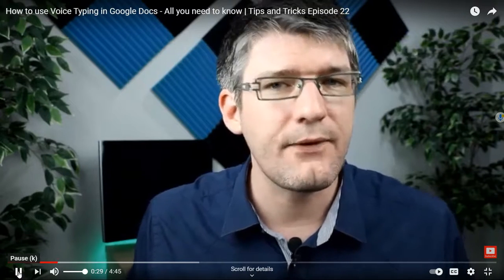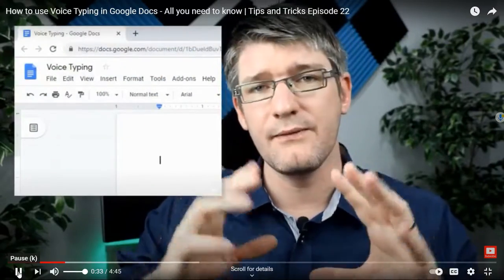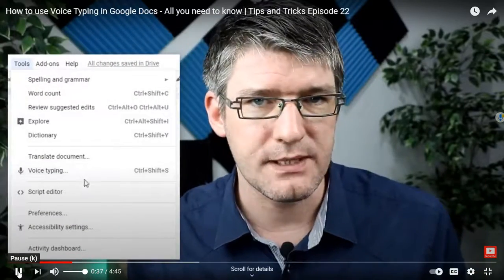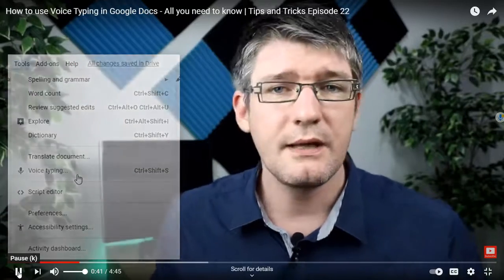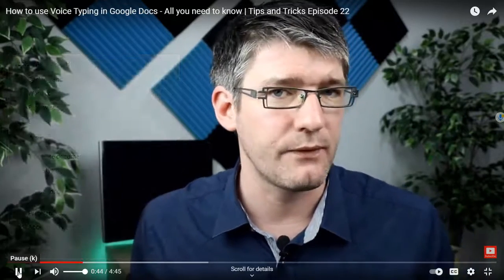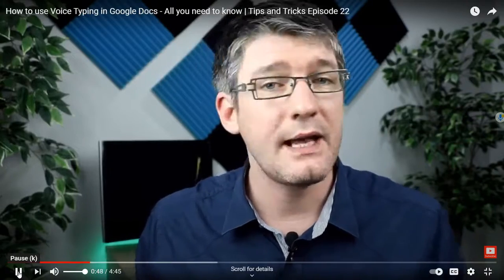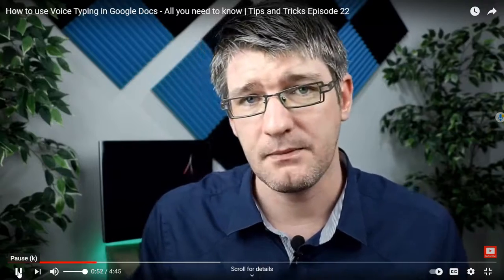So let's go ahead and find voice typing. Where is it? Well, it's in your tools menu. So go ahead and find your tools menu, scroll down, and there you will find voice typing. If this is the very first time that you're using voice typing, then you will have to give it access to your microphone. Now, an internal microphone usually works just fine. An external microphone will pick up even more detail when you're speaking.